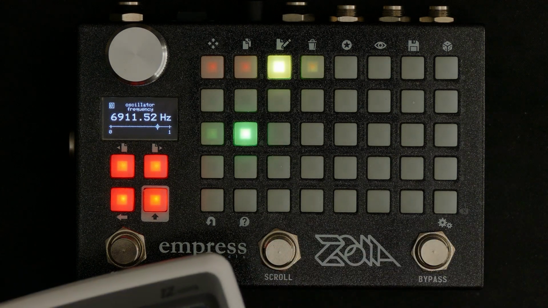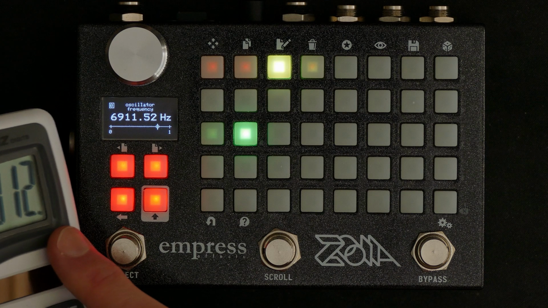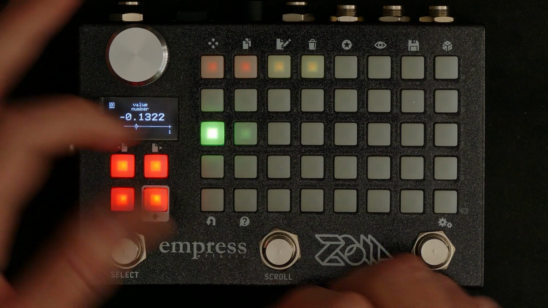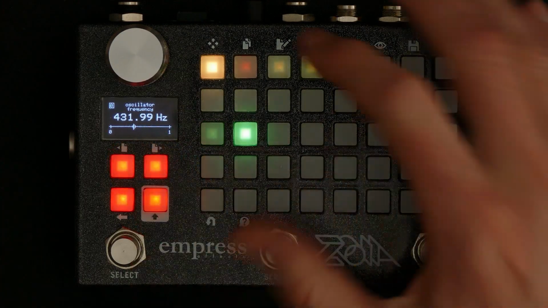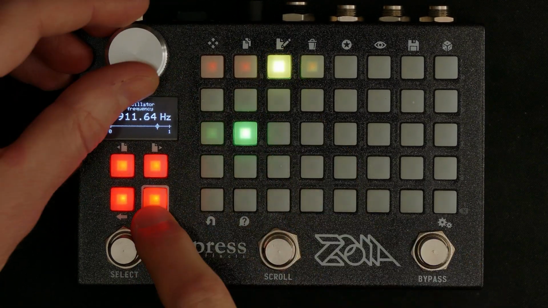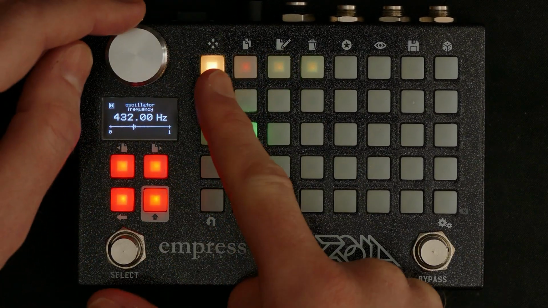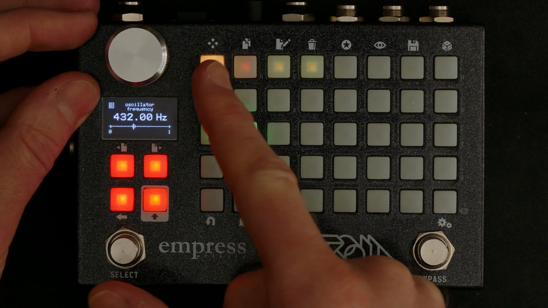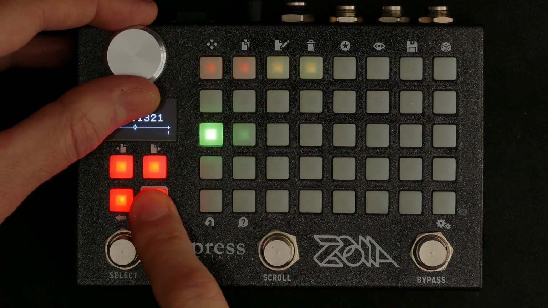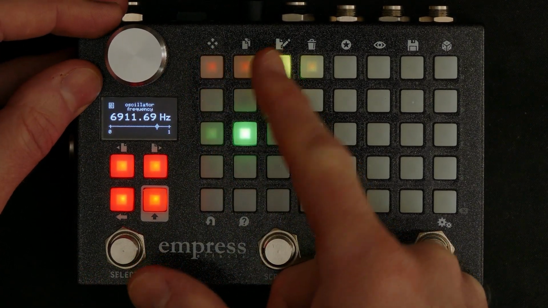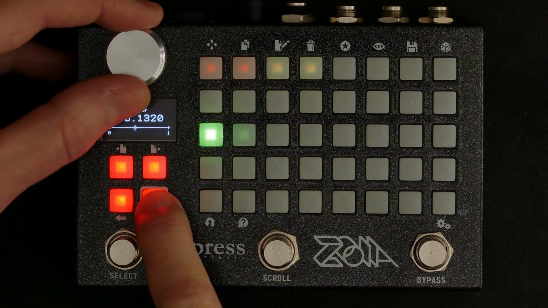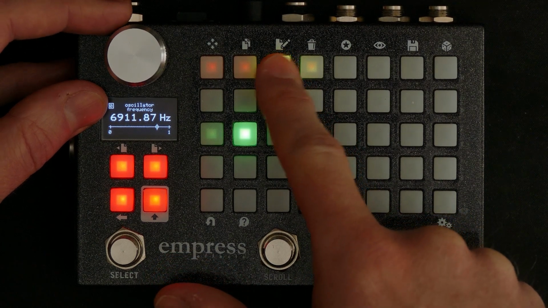Okay, so it should be 6912. So still a little bit off. Let's increase it a little bit. Still 431.99, but now it is a little bit higher there. So now we got 432 exactly on the A4, but we have a little bit low on the A8. So let's move up a little bit still. Still 432, yeah. Let's go and look at the higher one now, 6911.87.